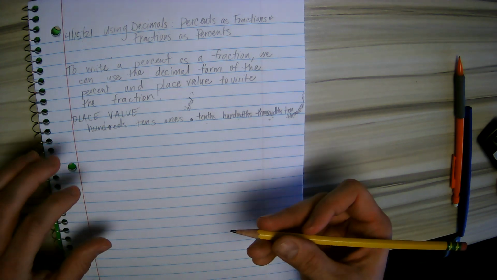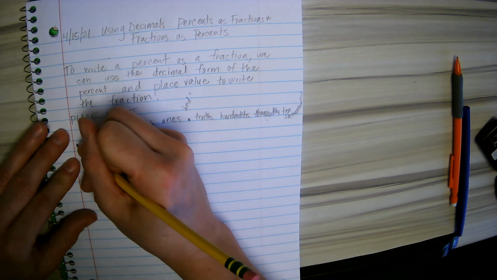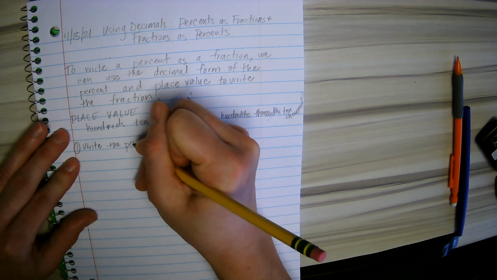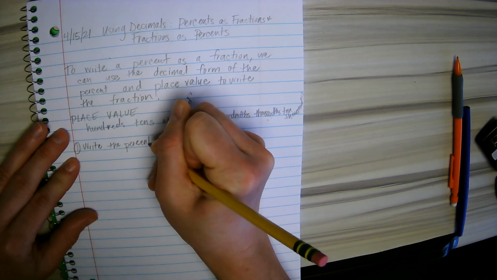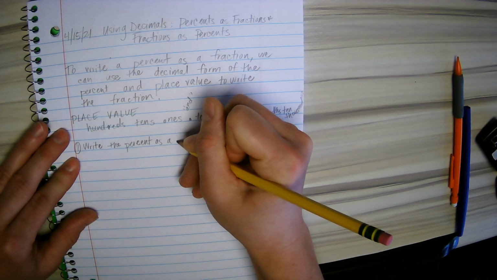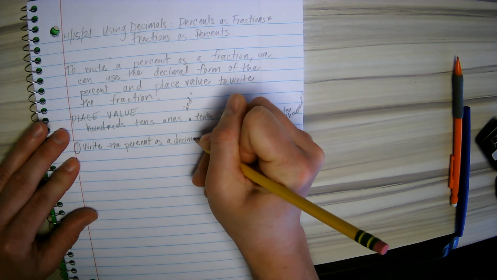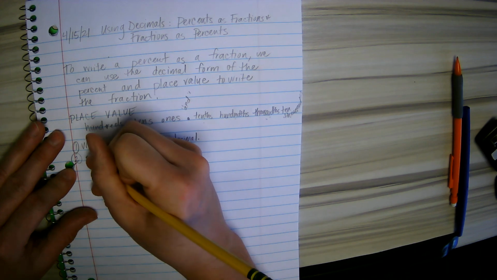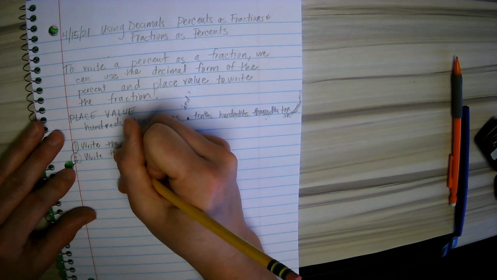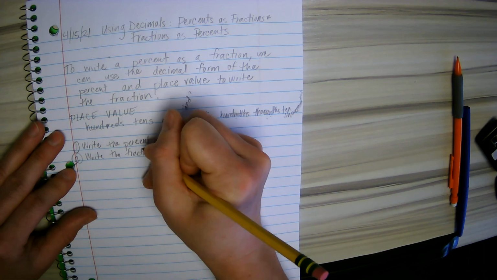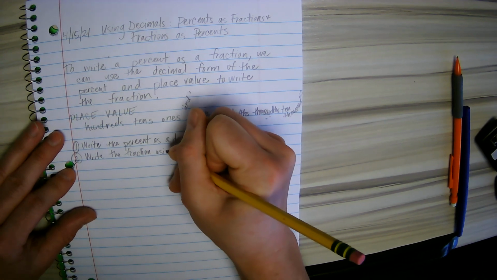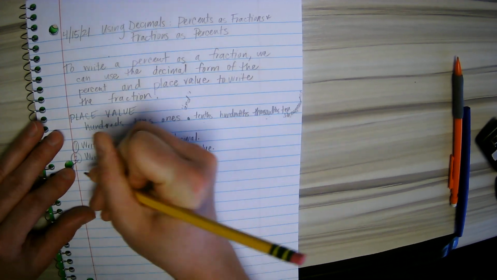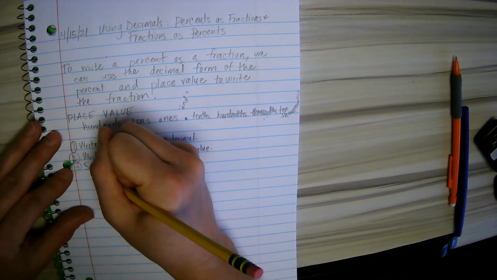So we would write the percent as a decimal. Then we would write the fraction using place value. And then we're going to simplify if necessary.